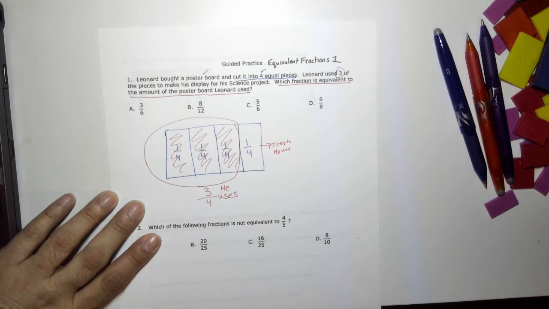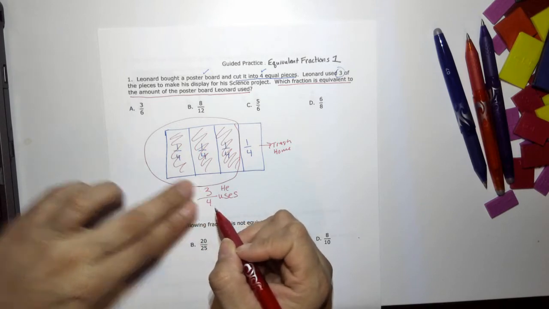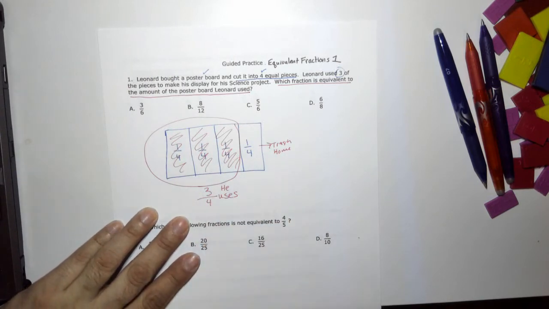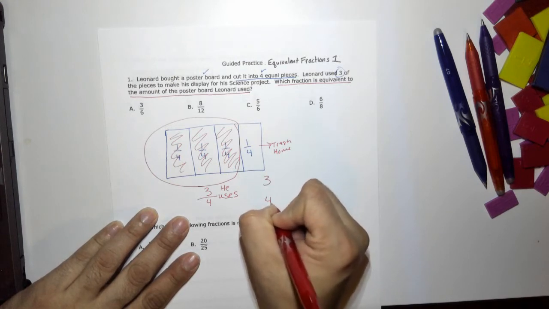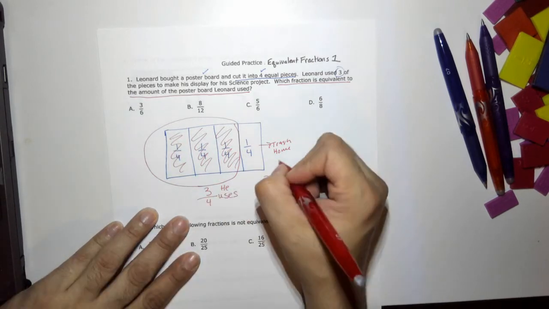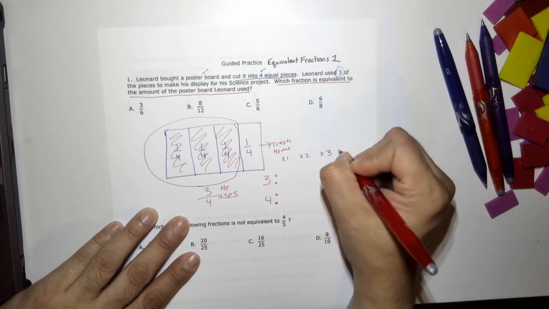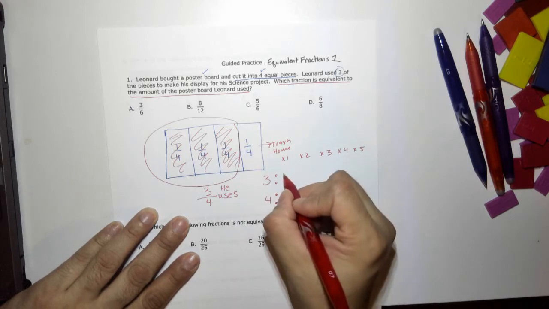Which fraction is equivalent to the amount of poster board Leonard uses? I'm going to show you two different things that you can do. You can, looking at the denominator, compare the 3/4 by each fraction, or you can do the multiples of 3/4. So let's take 3 and let's take 4 and let's do our multiples. Let's do times 1, times 2, times 3, times 4, times 5.